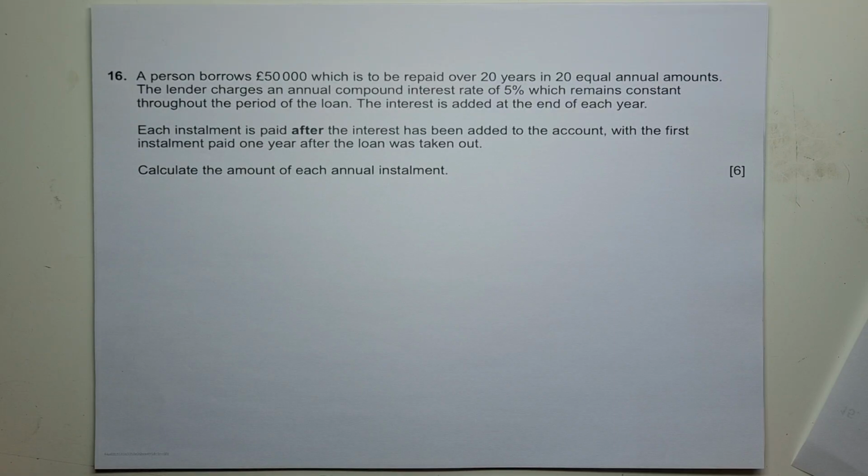Question 16. A person borrows £50,000, which is to be repaid over 20 years in 20 equal annual amounts. The lender charges an annual compound interest rate of 5%, which remains constant throughout the period. The interest is added at the end of each year. Each instalment is paid after the interest has been added to the account, with the first instalment paid 1 year after the loan was taken out. Calculate the amount of each annual instalment.